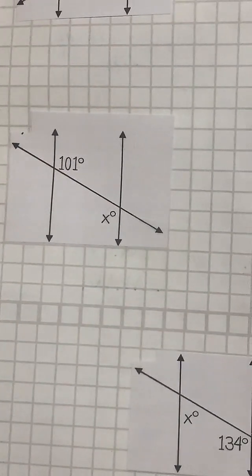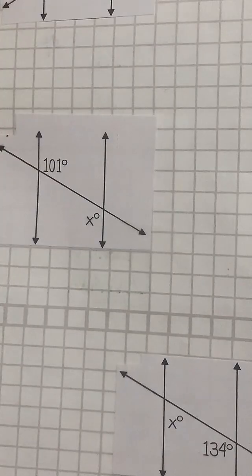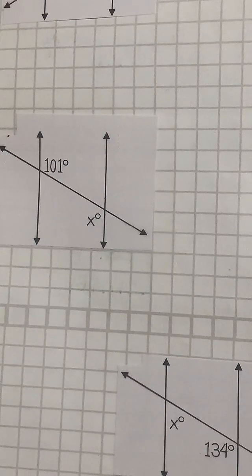All right. What do we got here? What's my angles? What's my X?